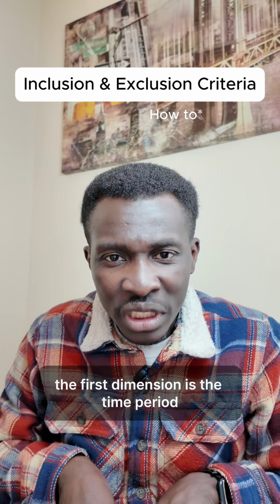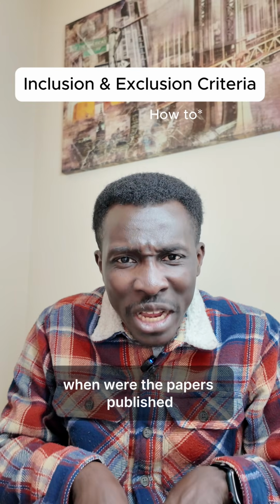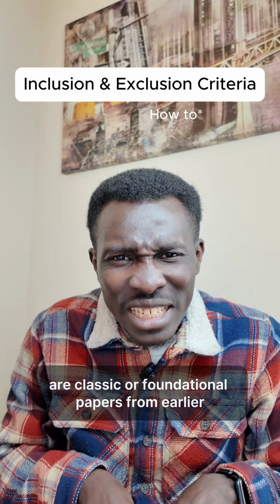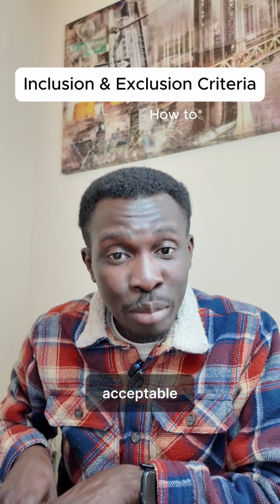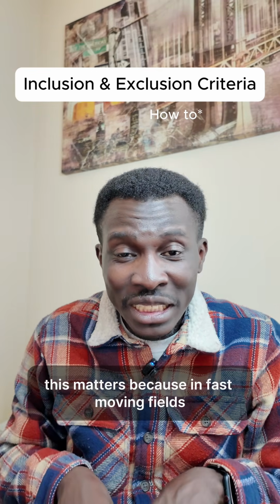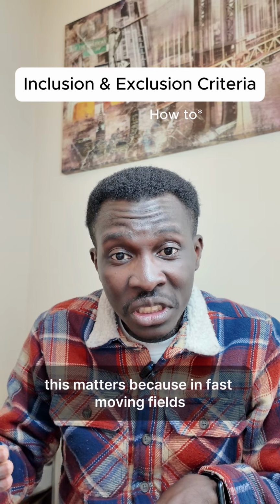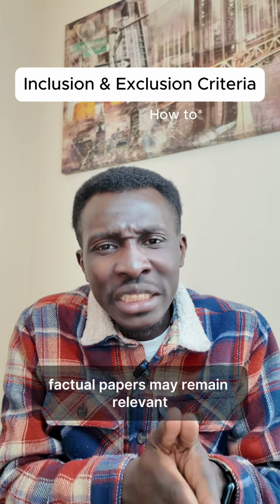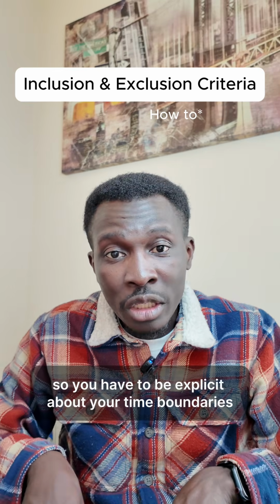The first dimension is the time period. When were the papers published? You need to answer these questions. How recent should the papers be? Are classic or foundational papers from earlier acceptable? Is there a cutoff date? This matters because in fast-moving fields, old papers may be outdated. In theoretical fields, classical papers may remain relevant. So you have to be explicit about your time boundaries.